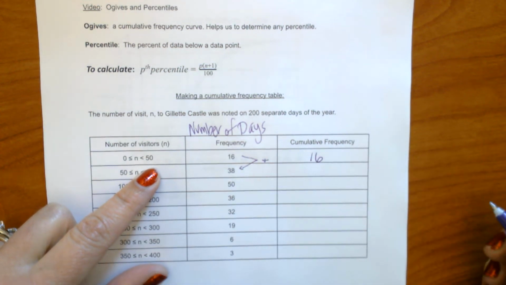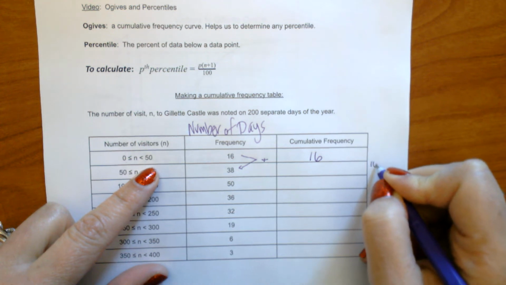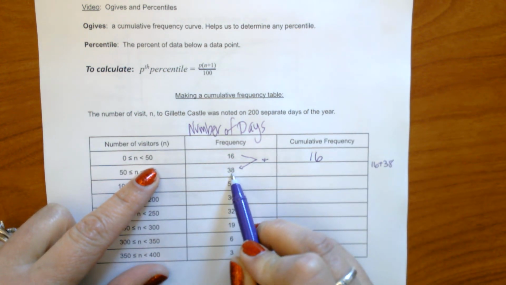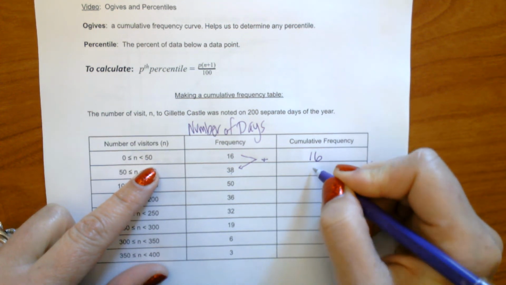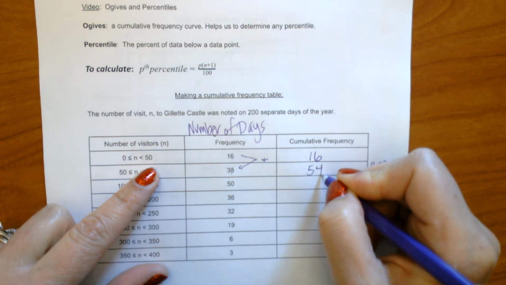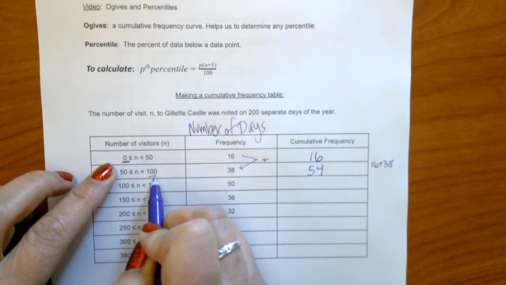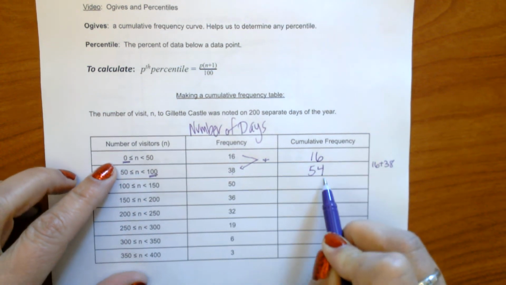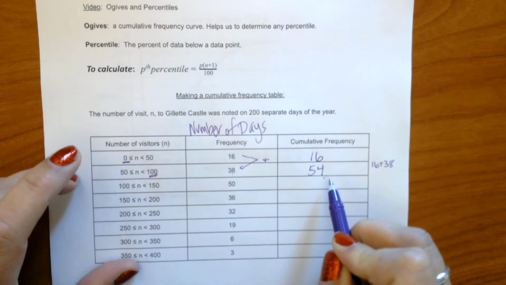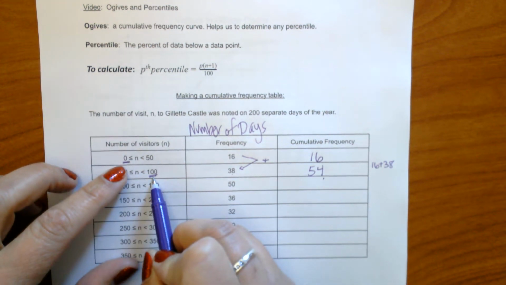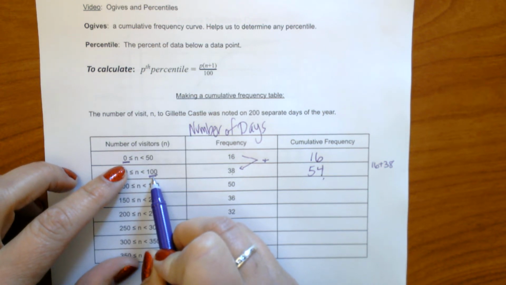So we're going to be doing 16 plus 38, and we accumulate that next. We get 54. So now between 0 and 100, there were 54 days that had between 0 and 100 visitors come in.